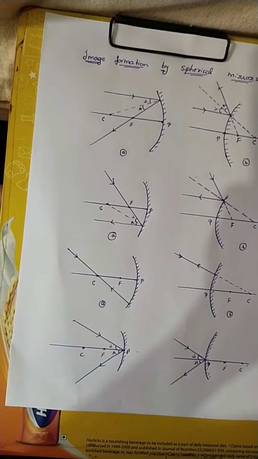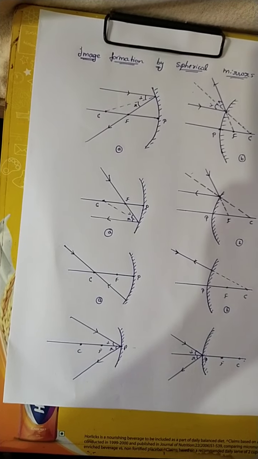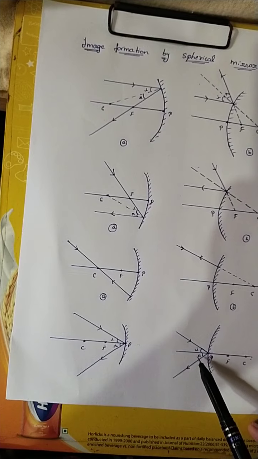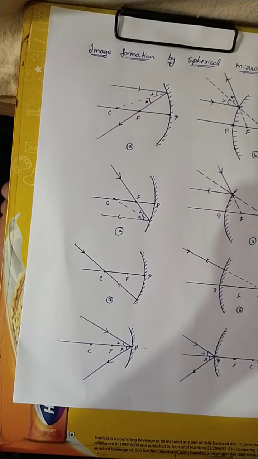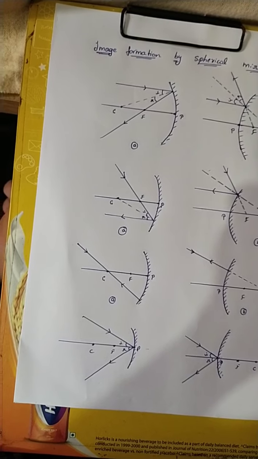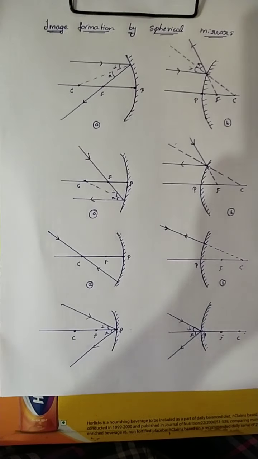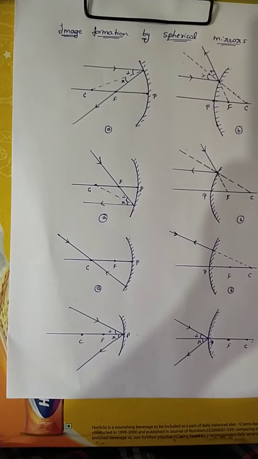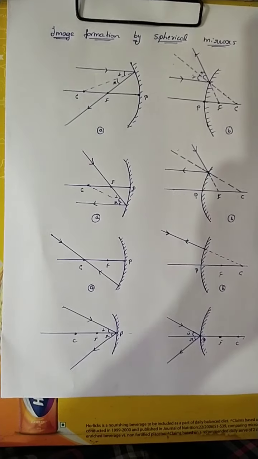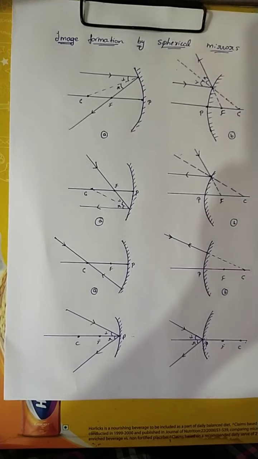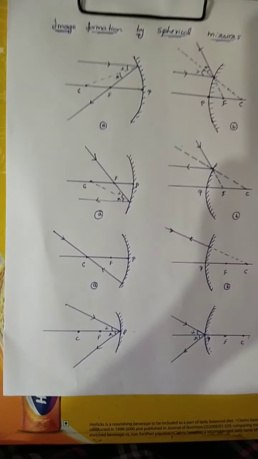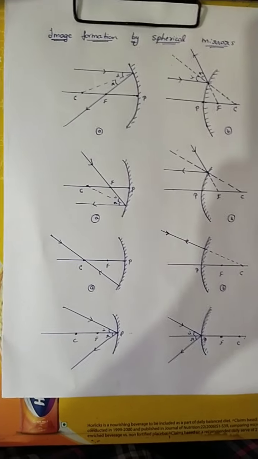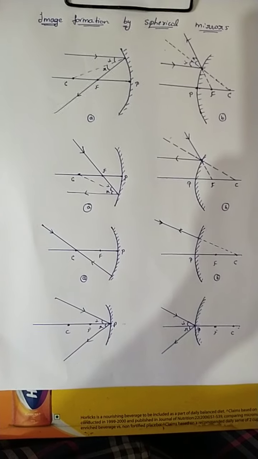So it explains the second law of reflection: the angle of incidence is equal to the angle of reflection.